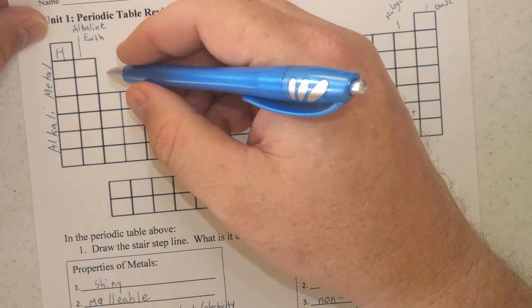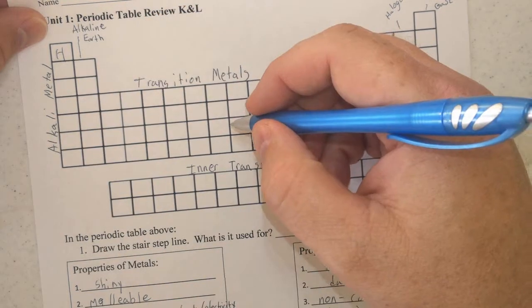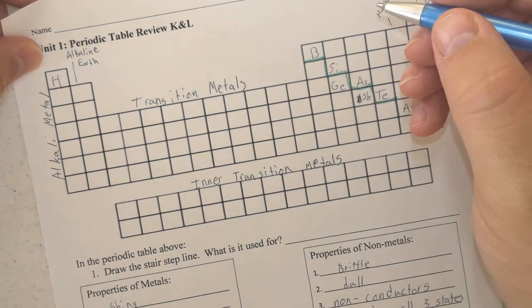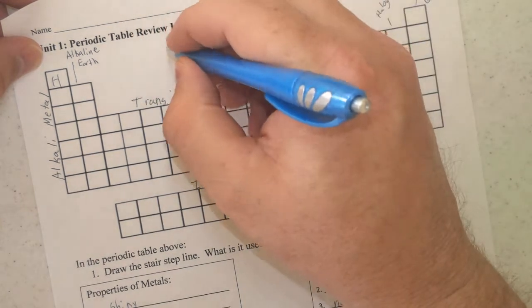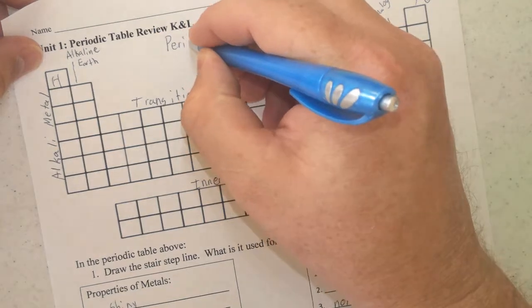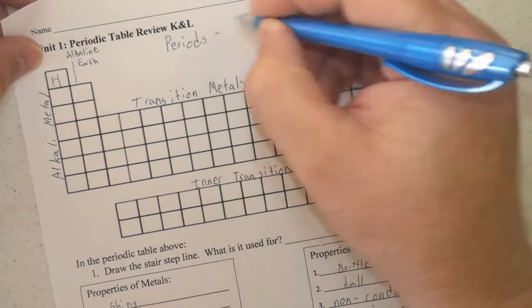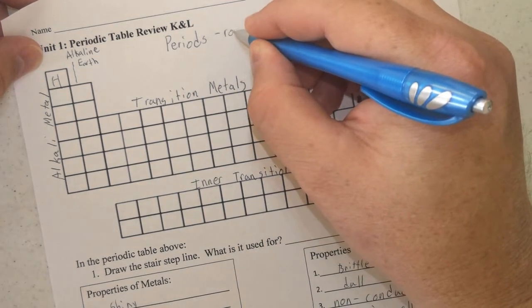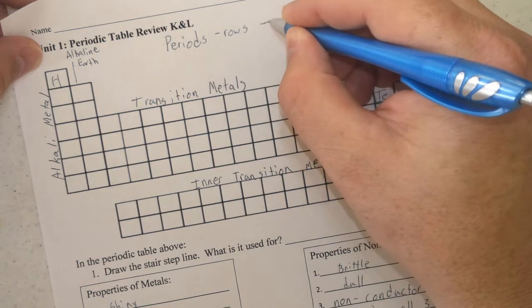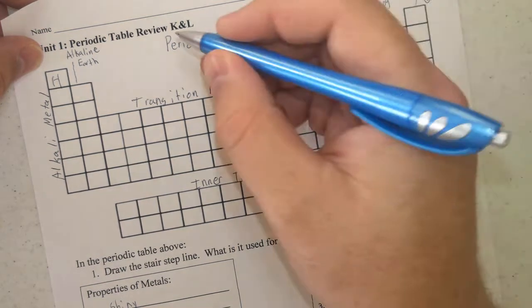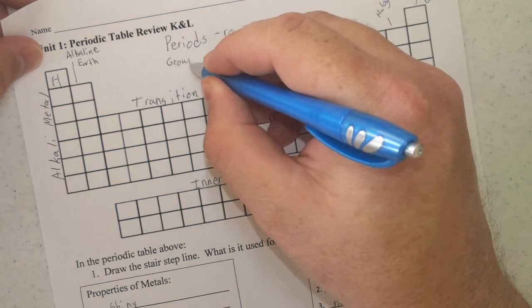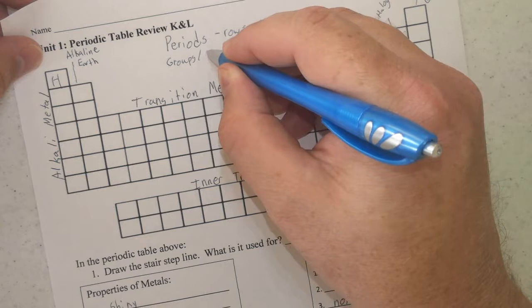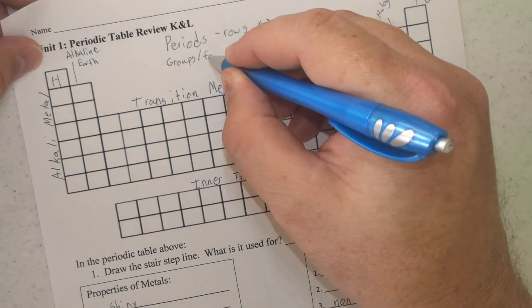Remember, columns are groups and families, and rows are periods. Okay, so if you want to label that, I'm going to put that up here, and I'm going to make rows and draw arrows back and forth like that, and then groups, however you want to label it is up to you. Just make sure groups, and they are also called families, groups or families.